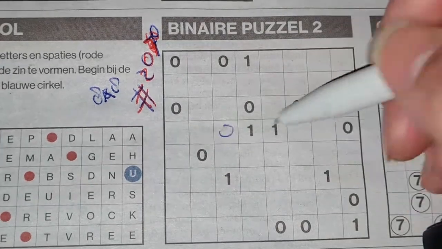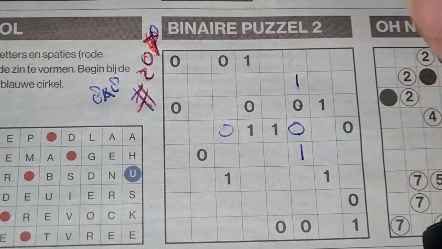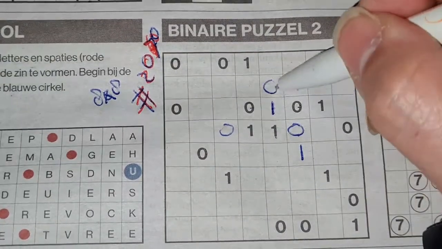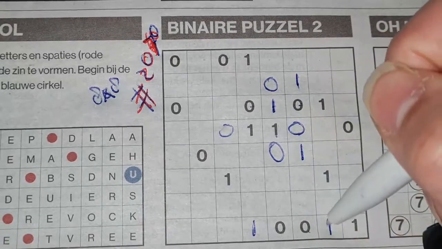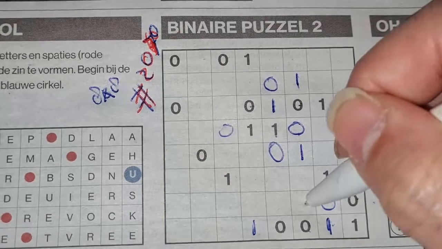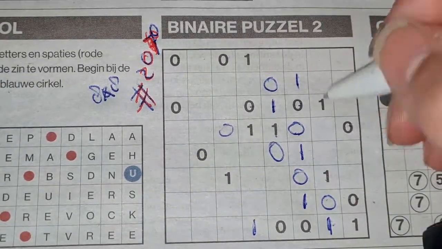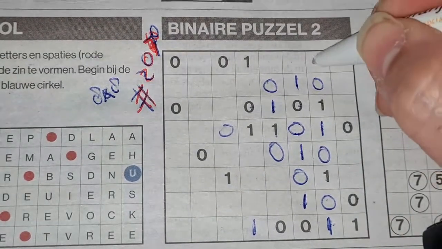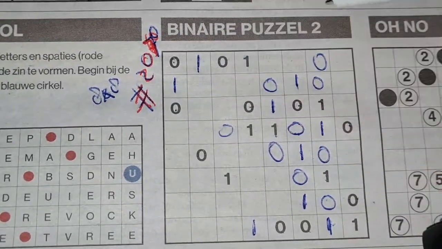Double 1, here an O, there an O. Double O, here 1, there 1. Between 2 O's comes an 1. Double 1, here an O, there an O. Double O, here 1, and there 1. Between 2 ones comes an O. Double O, here 1, there 1. Between 2 ones comes an O. Between 2 O's comes an 1. We have now 4 ones, so the rest are O's. Between 2 O's comes an 1. Between 2 O's comes an 1.